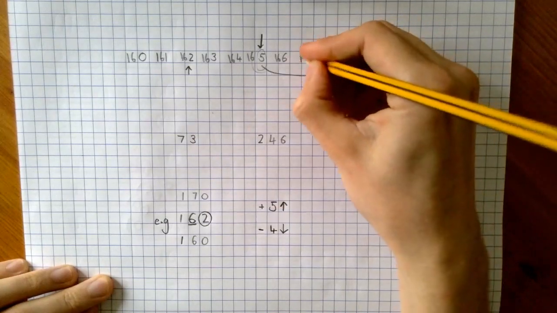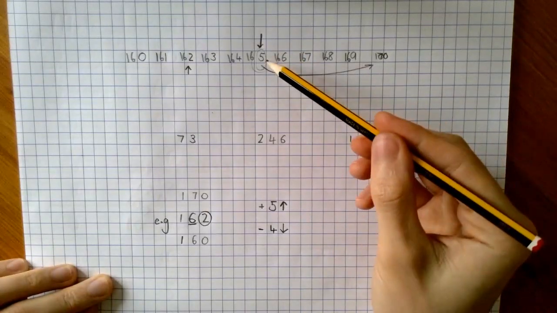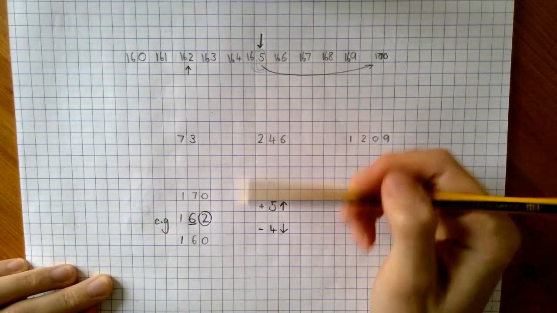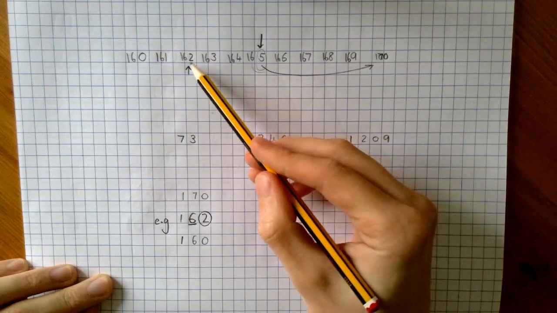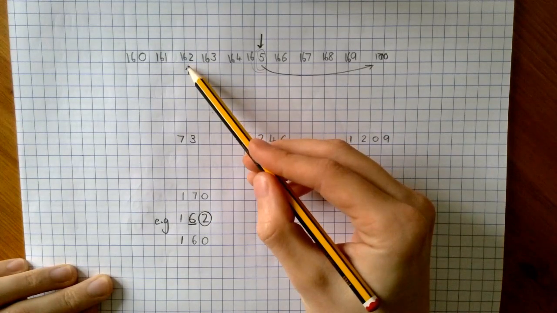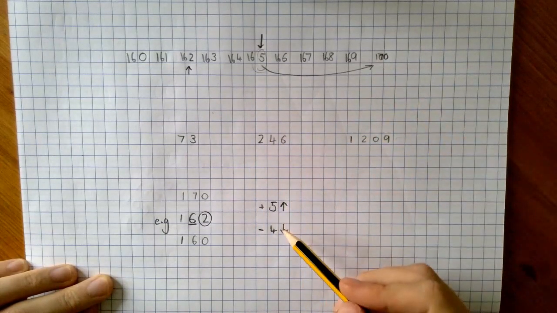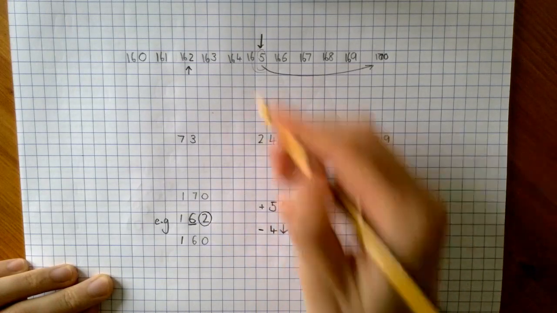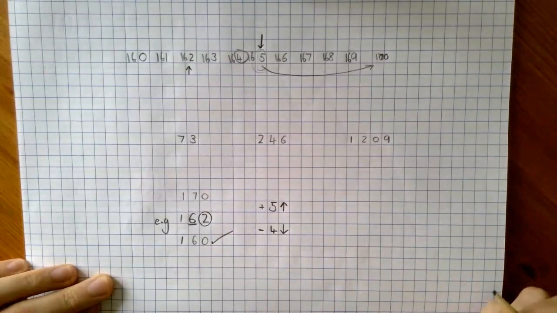And 165. So our midpoint would be 165. Whereas you can see here, it's only at a 2, so it's only 162. So actually, it's all the way down here. So we're nowhere near rounding up to 170. And as we follow our rounding rule, 4 and below, and it's a 2, it's less than 4. So we're going to round down. So this would be our correct answer.